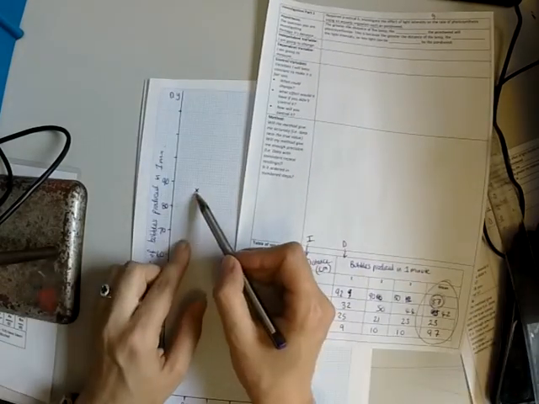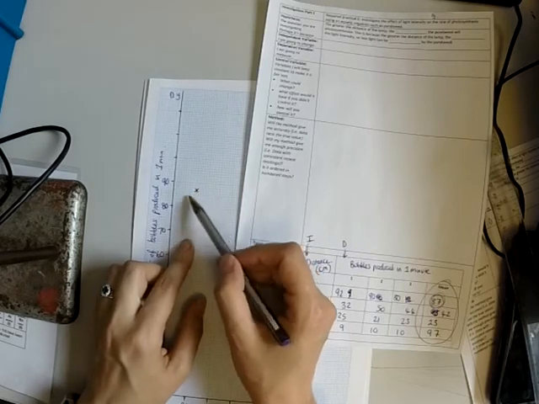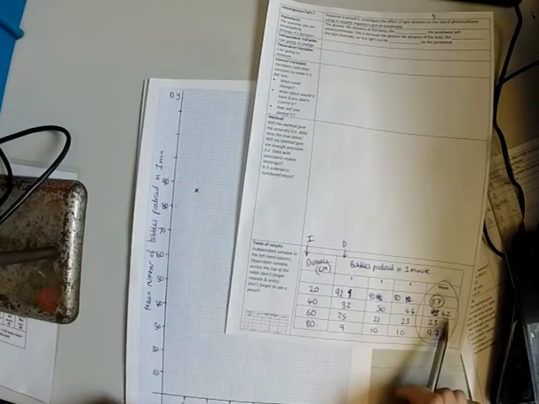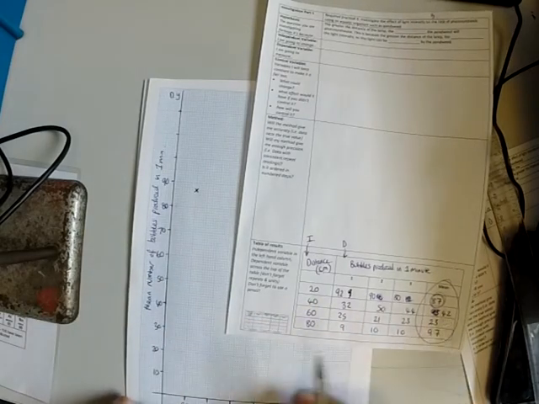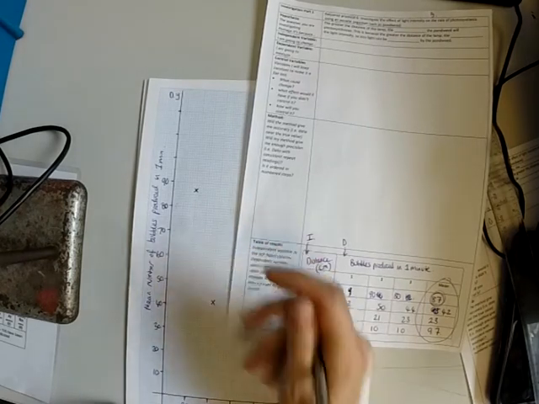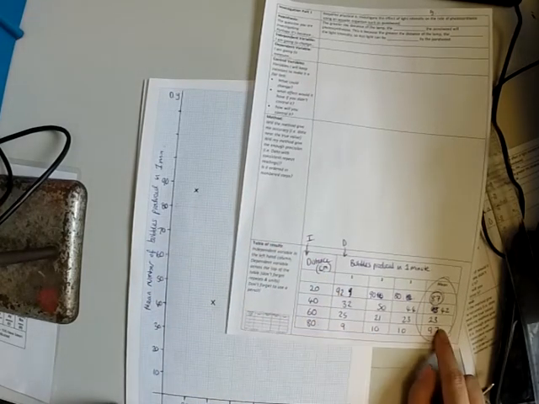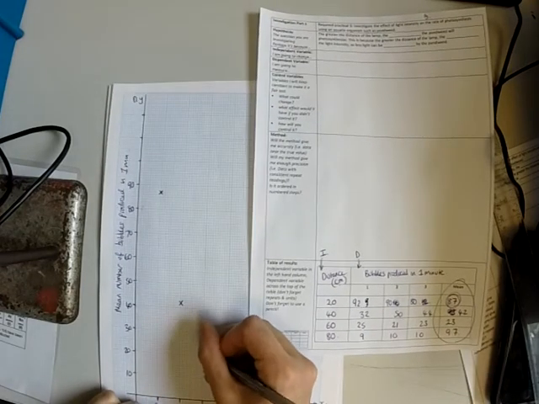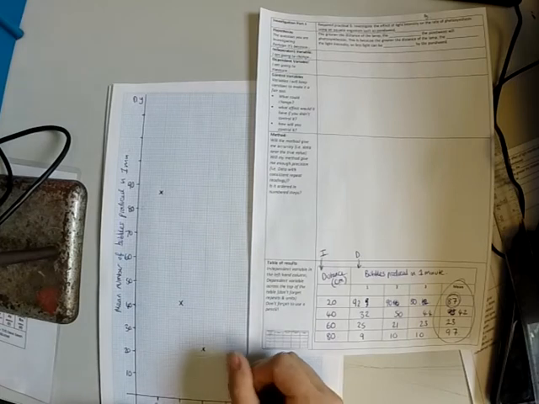If you are one little square out during the exam, you may not be given the mark, so I can clearly see 87. Next one, at 40 to 42. Then 60 at 23, and 80 at 9.7.